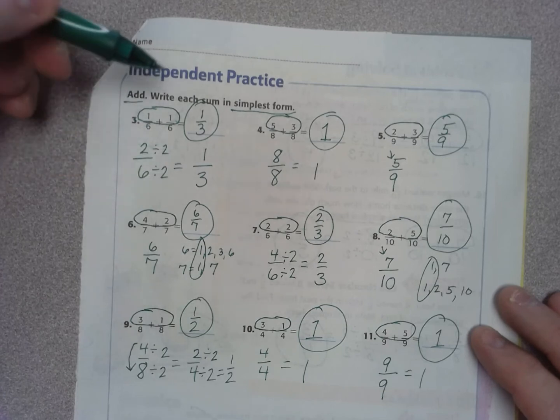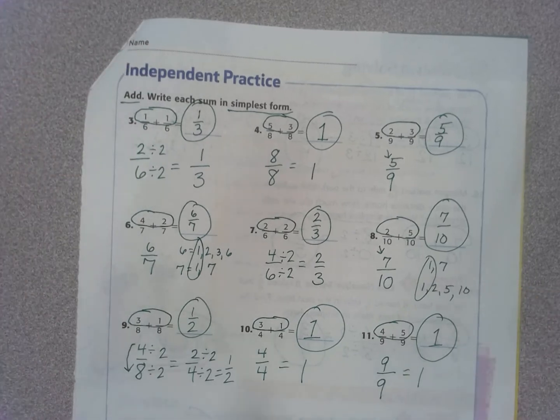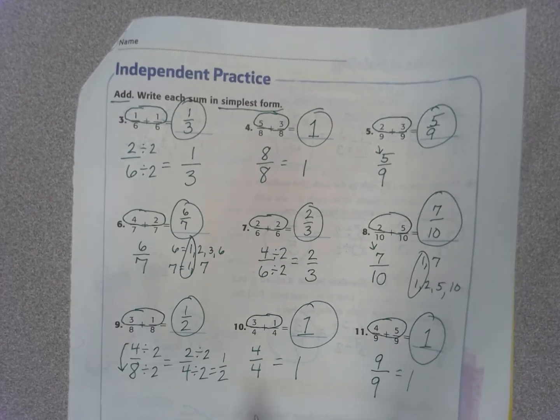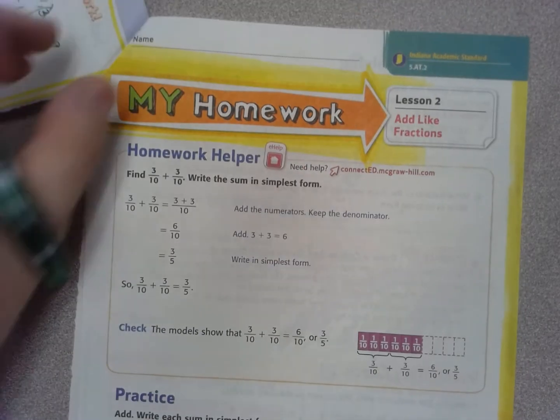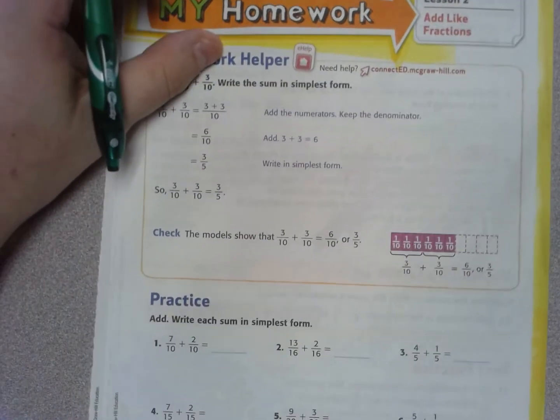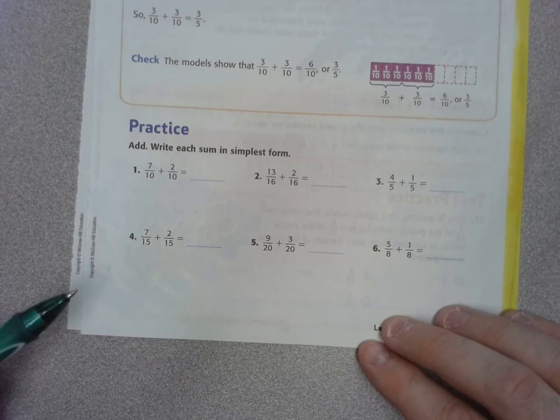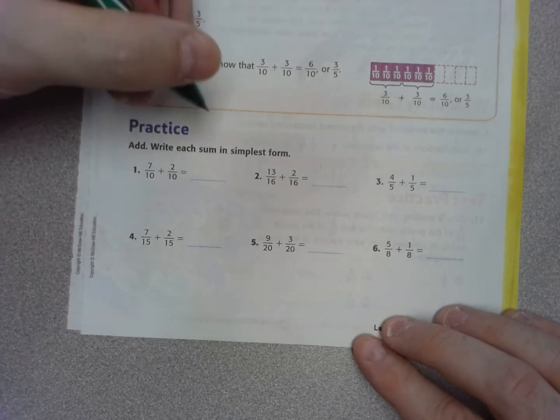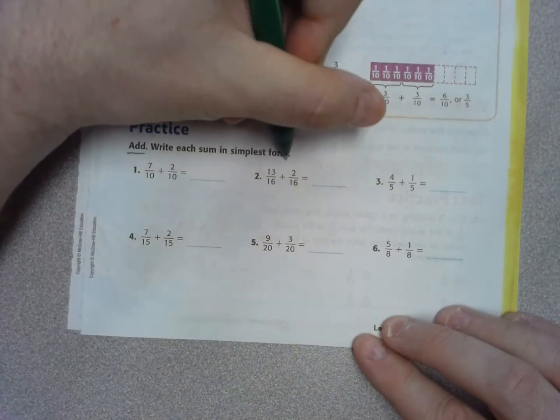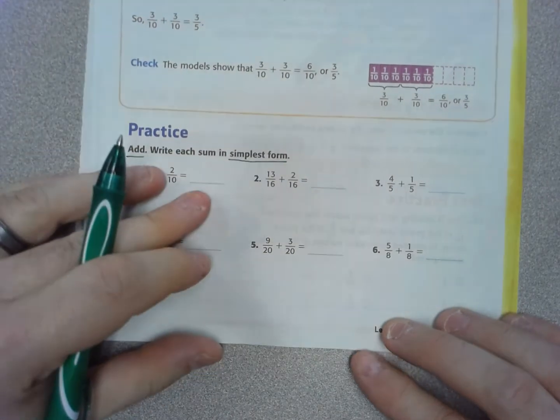But then we have to simplify it. That's the thing that we did last chapter. You have to simplify. You got to find a number that you can divide both the top number and the bottom number by the same one. So on all these right here, I believe these are going to be pretty cut and dry as far as your homework's concerned. You just need to make sure that you add them and that you simplify them. Make sure they're in simplest form.